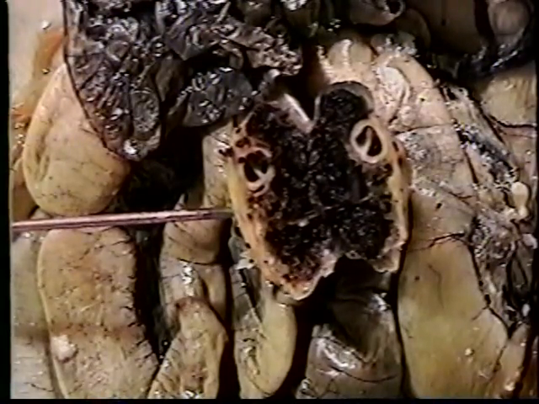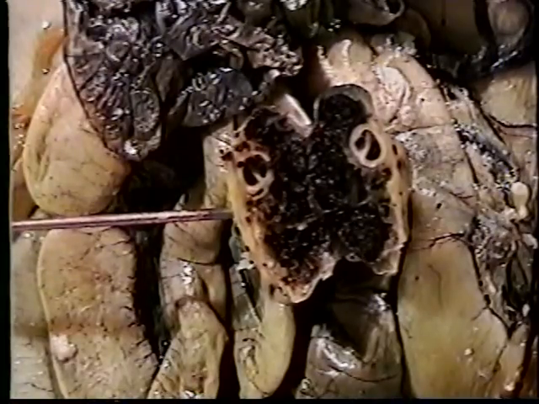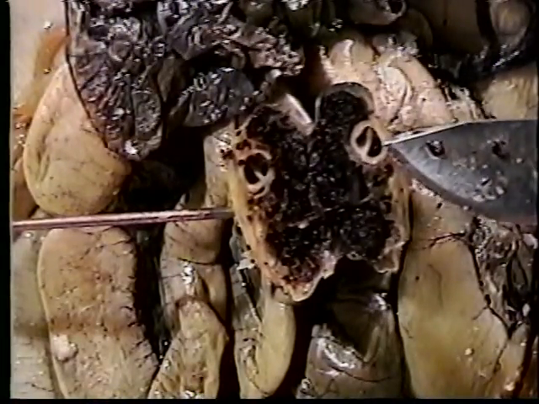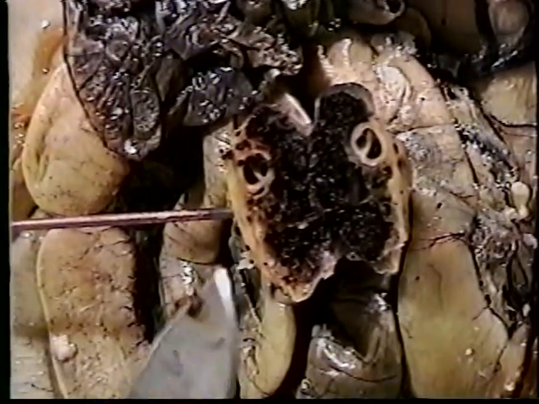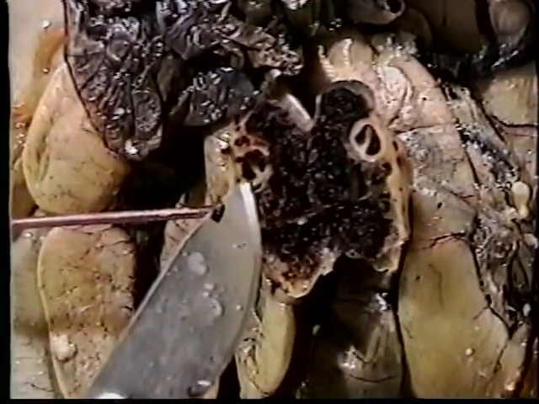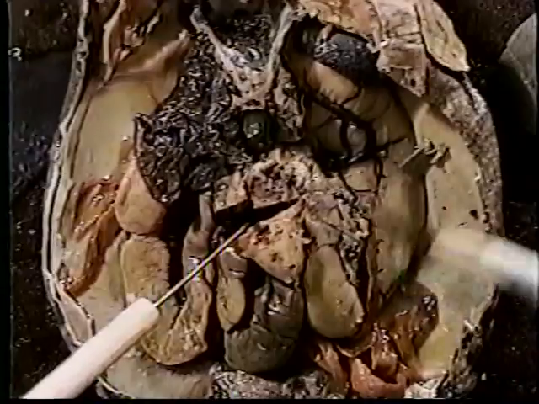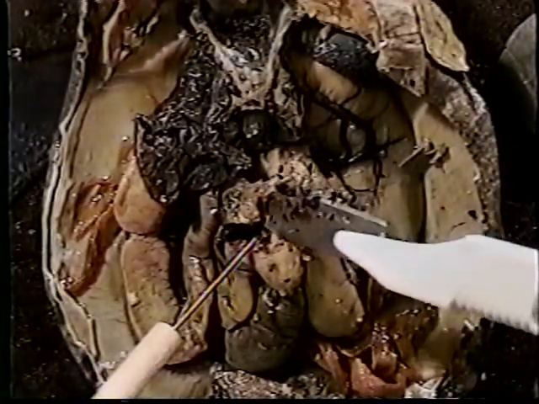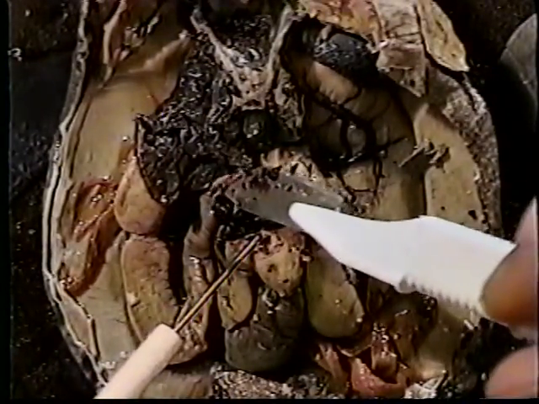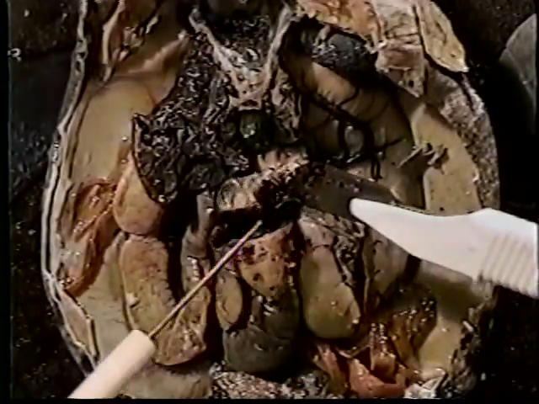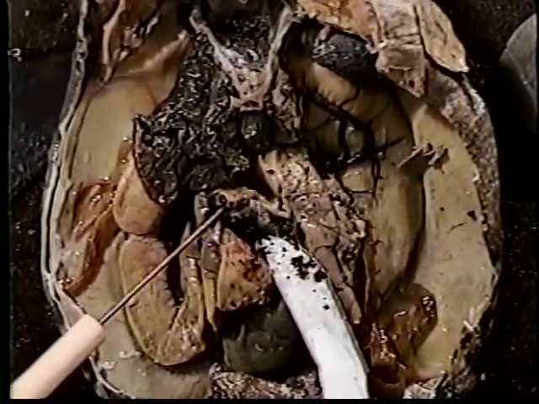At closer examination, we can see the connection between the auricles and the ventricle. Although we are unable to see the actual differences in the two chambers, we can see the larger tubes that bring blood in and out of the heart.